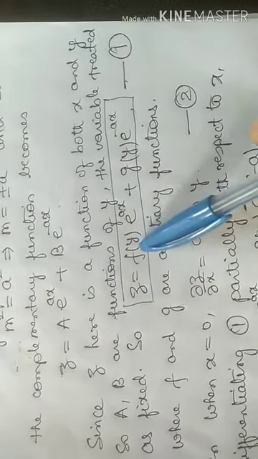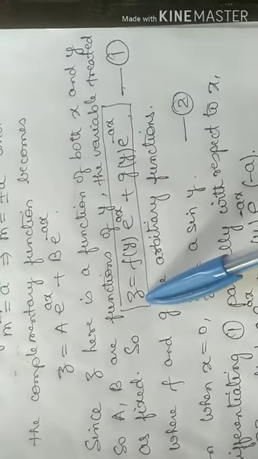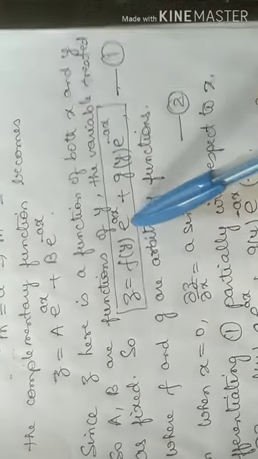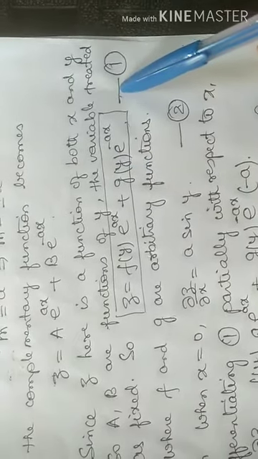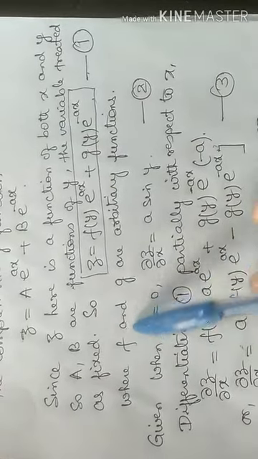So we write A as f(y) and B as g(y) to get the complementary function z = f(y) e^(ax) + g(y) e^(−ax).